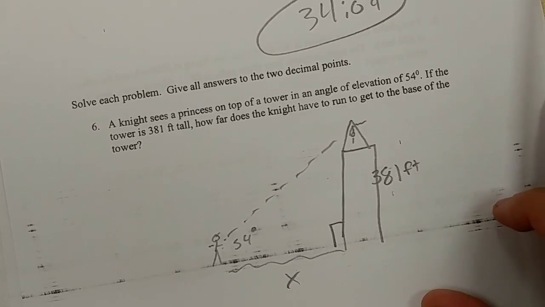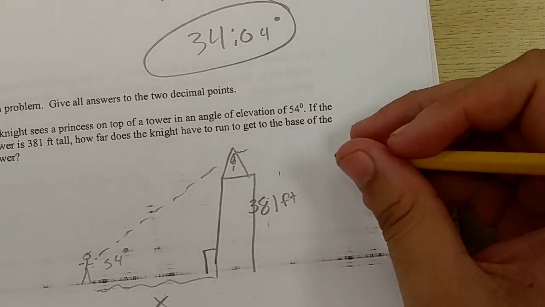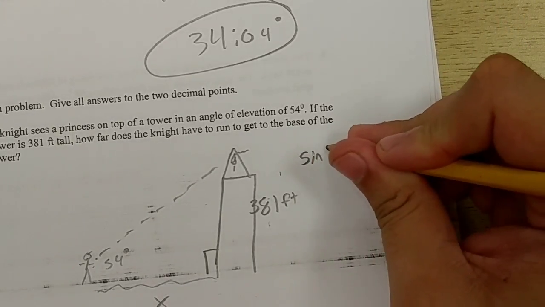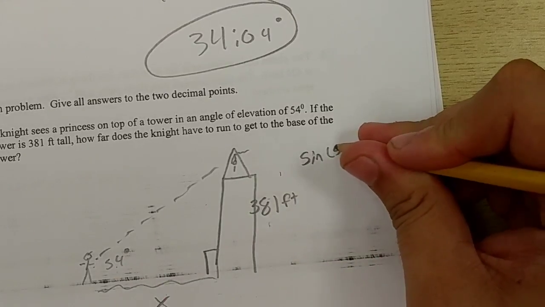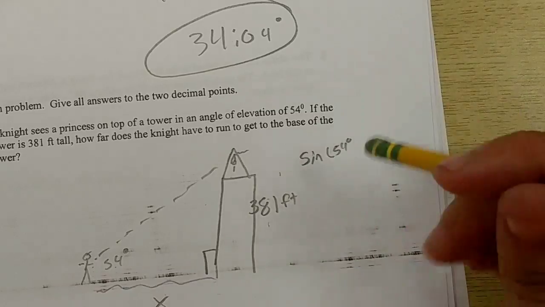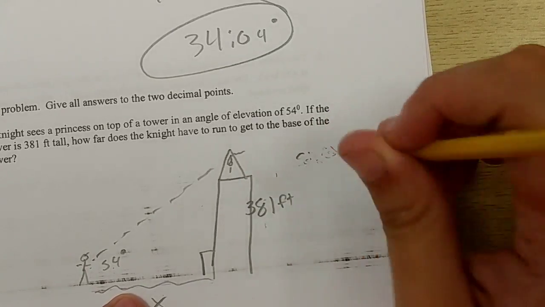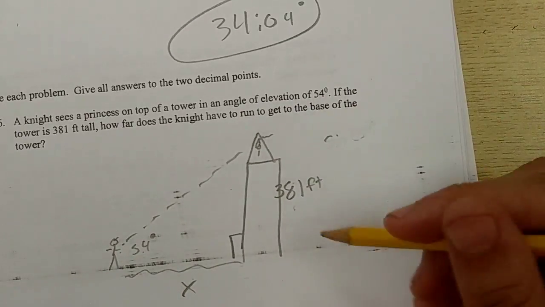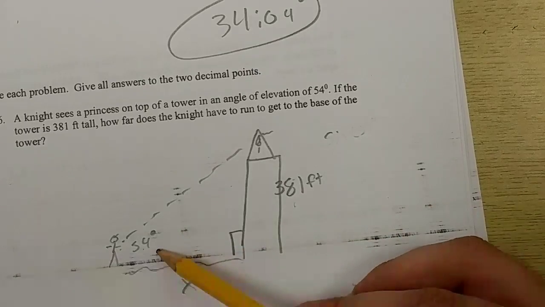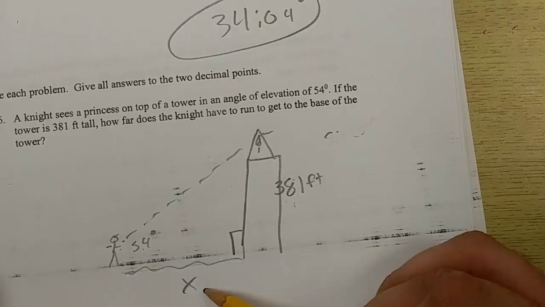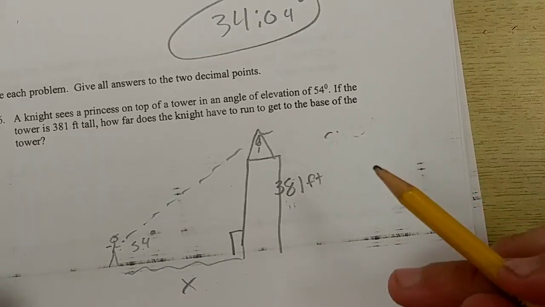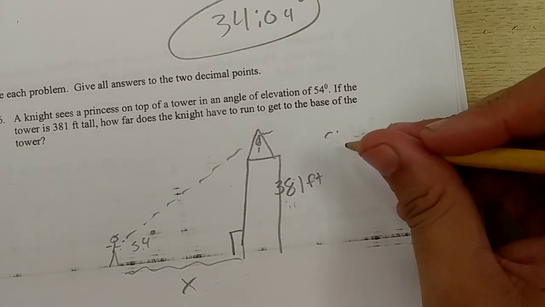Since I have an angle and side pairing, I could do law of sines. So sine of 54 degrees. Oh wait, this is a right angle. Who cares about law of sines when it's a right angle? If it's a right angle, I could do SOHCAHTOA. So this is opposite and this is adjacent, so that's going to be TOA.